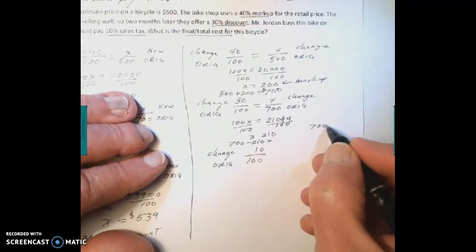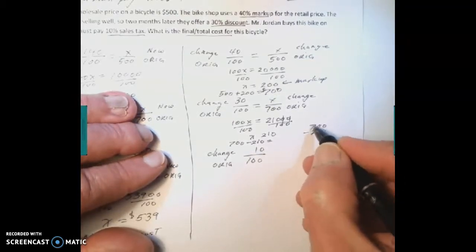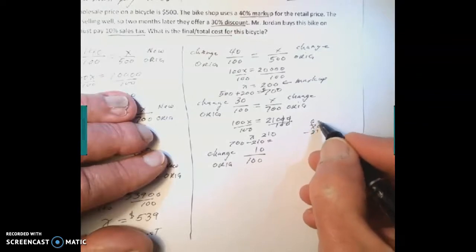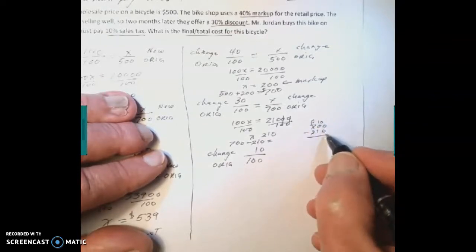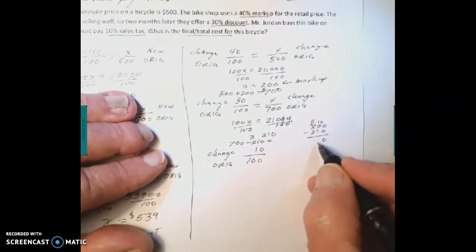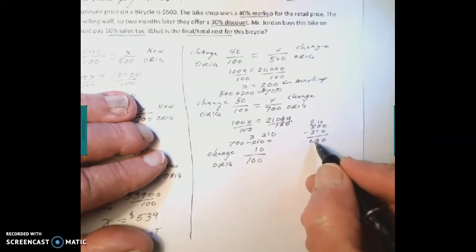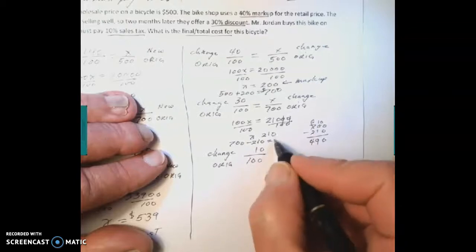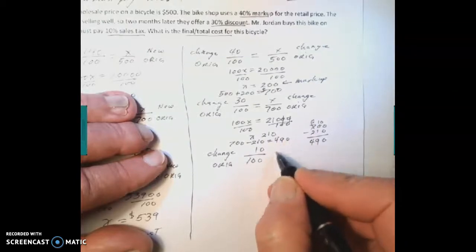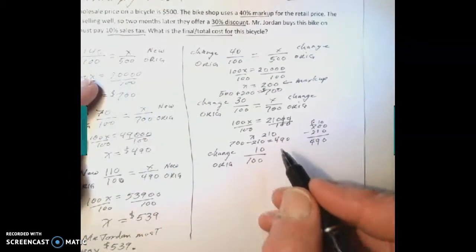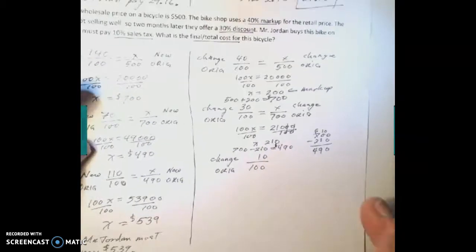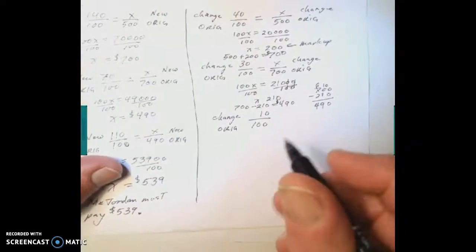I'm going to go over here to the side. 700 minus 210, I need to borrow. That makes this a 10. Now I can subtract 0 from 0. 1 from 10 is 9. 2 from 6 is 4. So the cost is $490. And again, that matches up with what we did over here, so I'm feeling pretty good right now.